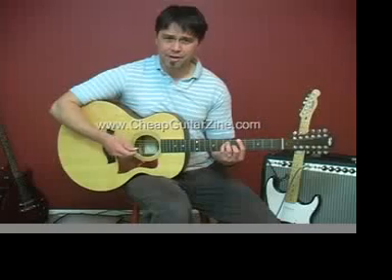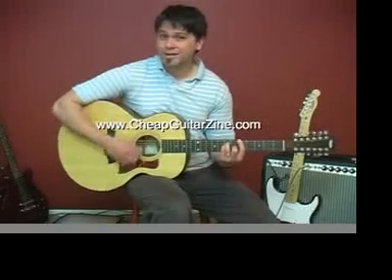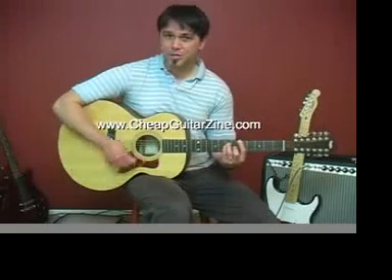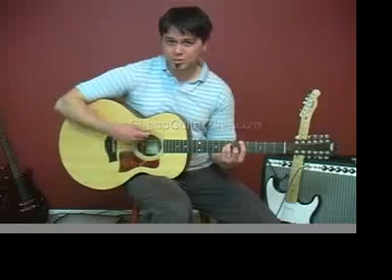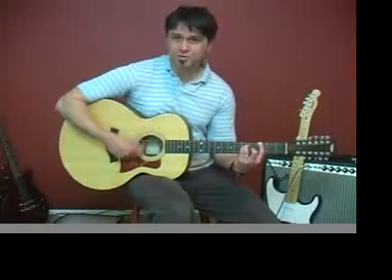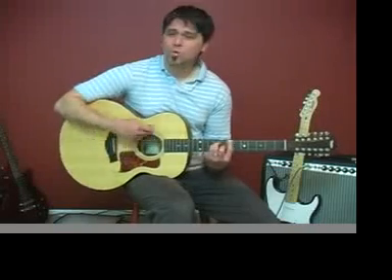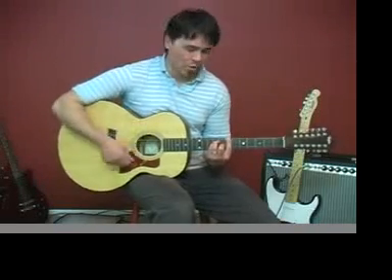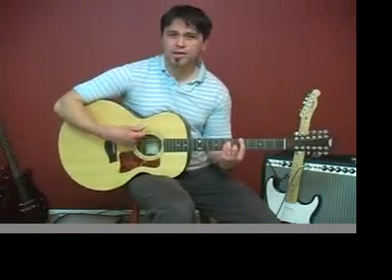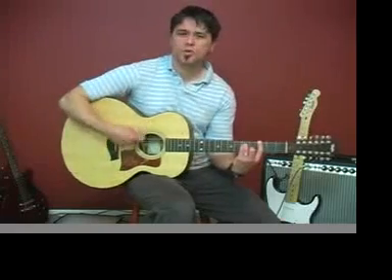Here's another good pattern. It's a quarter and 6 eighths. So it's long, short, short, short, short, short, short. 1, 2 and 3 and 4 and 1, 2, 3, 4.